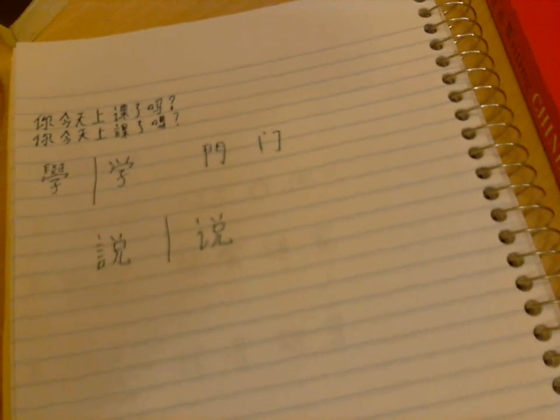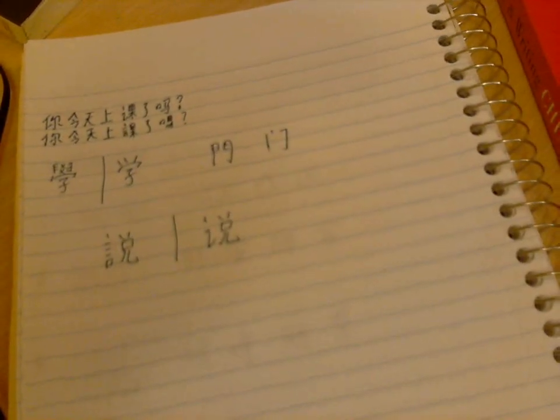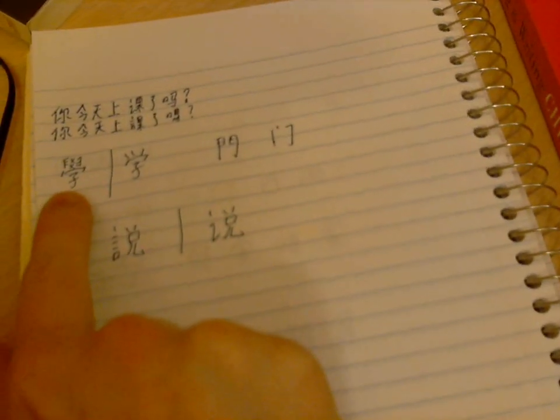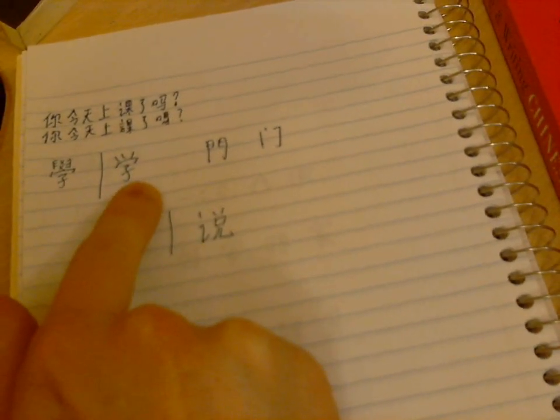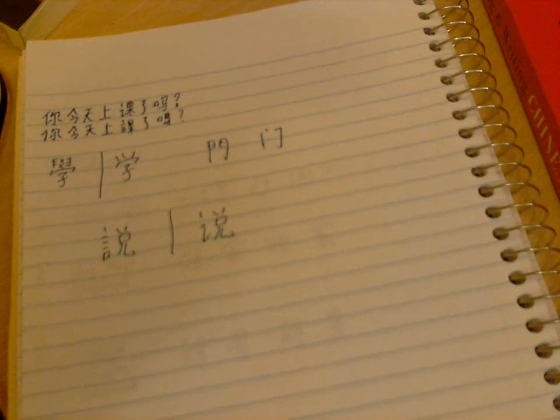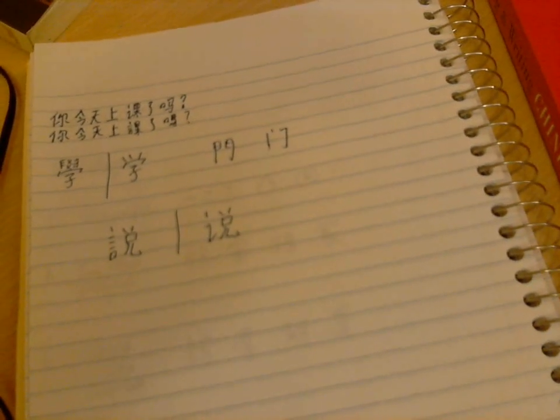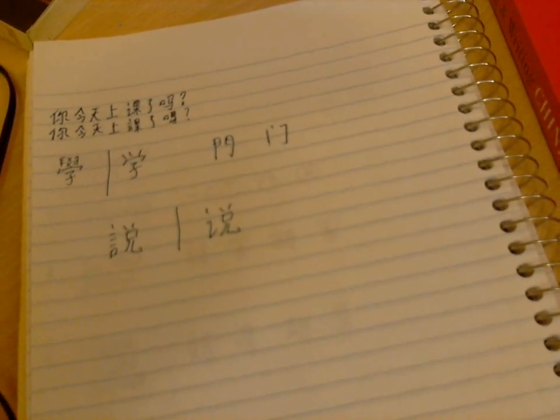And here we have some more examples of traditional and simplified Chinese. The left character here is the traditional version, and the right one is the simplified version. So that will give you an idea of how some characters have been simplified. Okay. So now let's talk about how Chinese characters work.